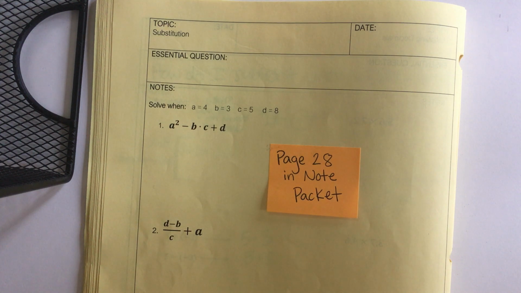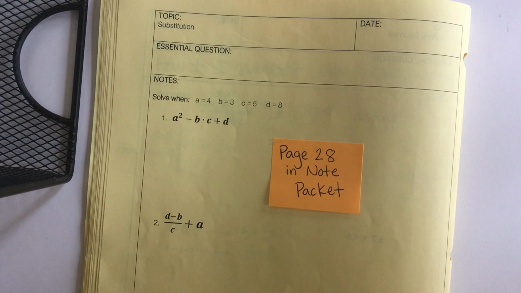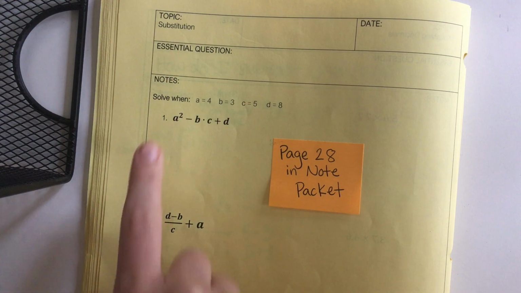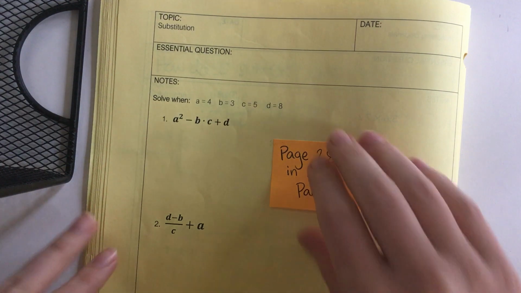Mrs. Edstrom here. We're looking at substitution. Yay, we're on page 28 in our note packet. We're going to be talking a lot in class about what substitution means and defining that. So substitution, you can think of it like a substitute teacher, right? It's somebody that steps in to take that spot, to take that teacher role. And so we're going to be substituting, we're going to be replacing letters with numbers. And that's what we do when we substitute.